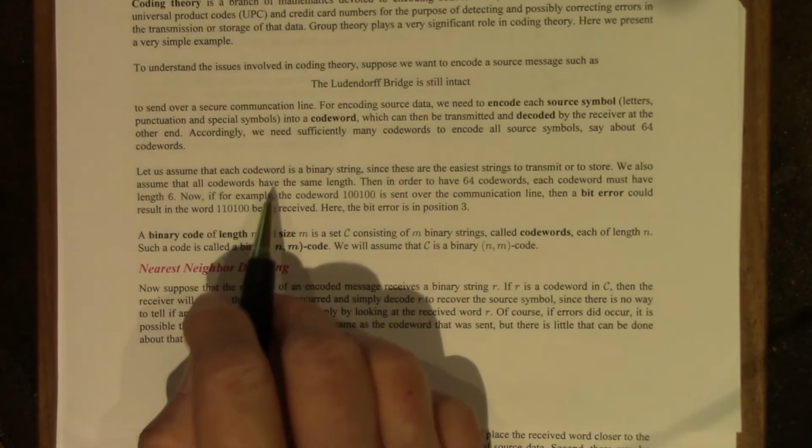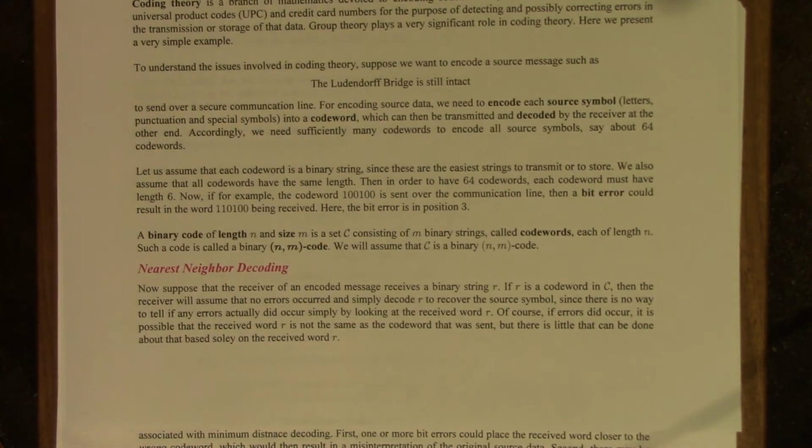We'll assume that each code word is a binary string, since binary is much easier to transmit or store by digital means. And we'll also assume that all code words have the same length. Just as an aside, there are variable length codes where the code words have varying lengths.